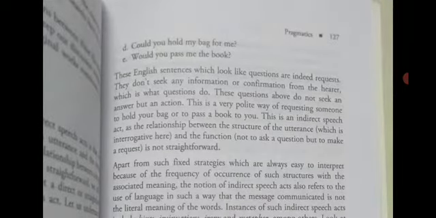Could you hold my bag for me? Would you pass me the book? These English sentences, which look like questions, are intended requests. They do not seek any information or confirmation from the hearer, which is what questions do. These questions above do not seek an answer but an action. This is a very polite way of requesting someone to hold your bag or pass a book to you.